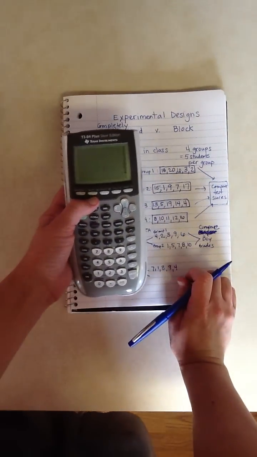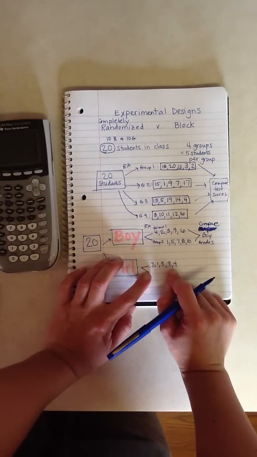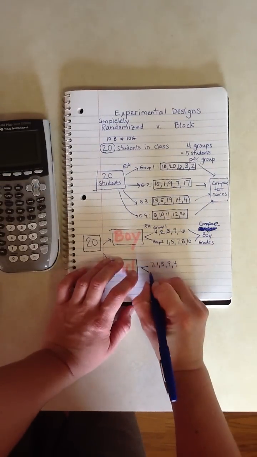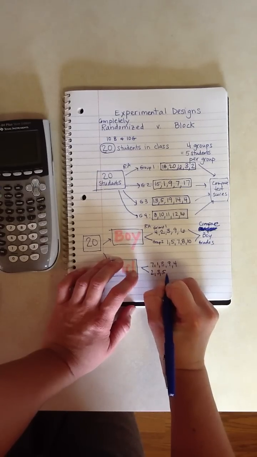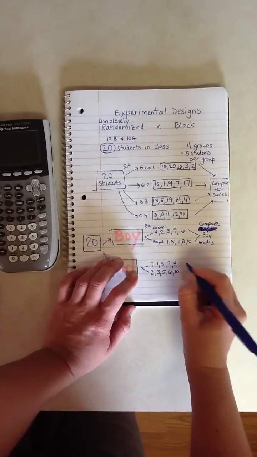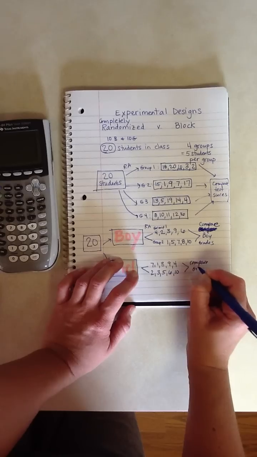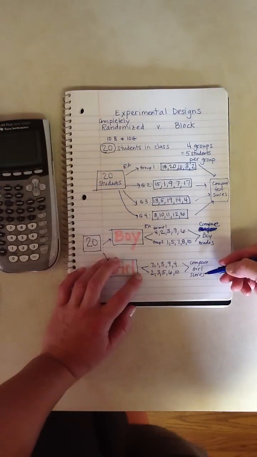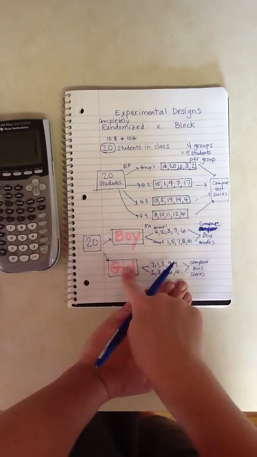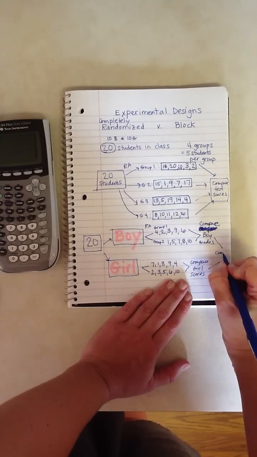So my next 5 girls will be the girls that haven't gotten picked yet. So girl number 2, 3, 5, 6, and 10. Then I could compare the girl scores. And after I compare each separately, my final step will be to compare all.